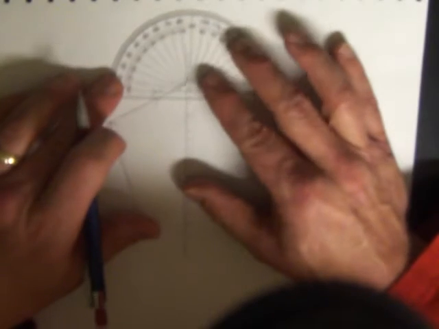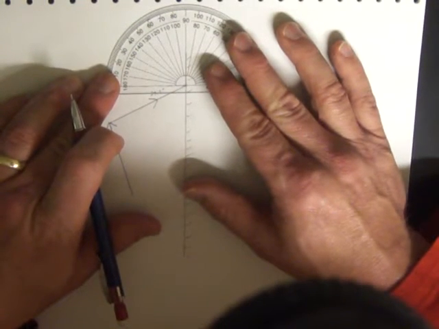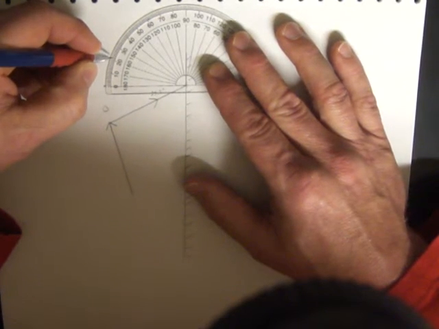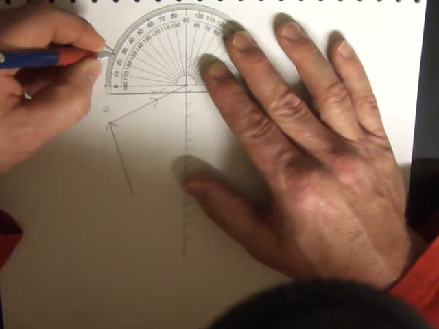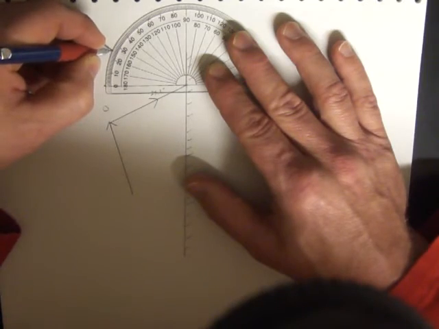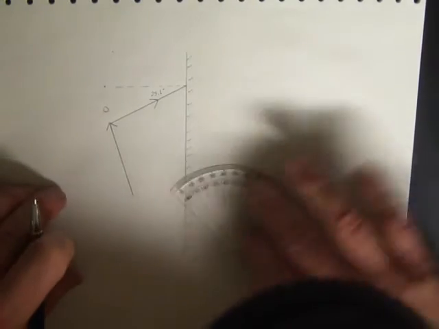I'm flipping it over. I don't like this ruler. Why doesn't it have like longer lines for the 5? That's terrible. 1, 2, 3, 4, 5 and a bit. And then the ray is going to come out.